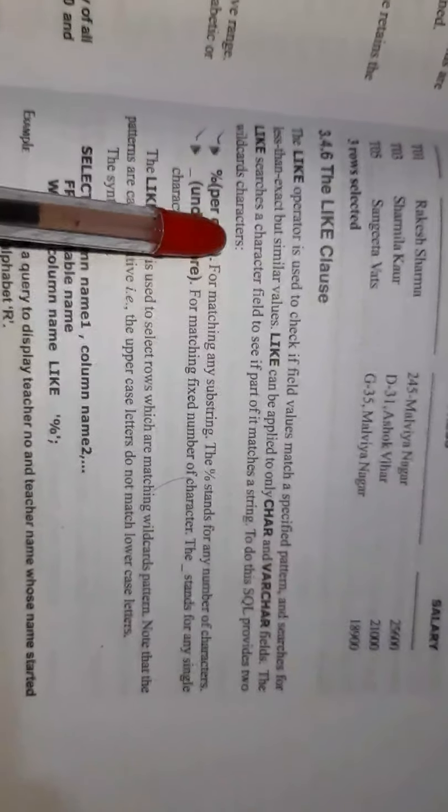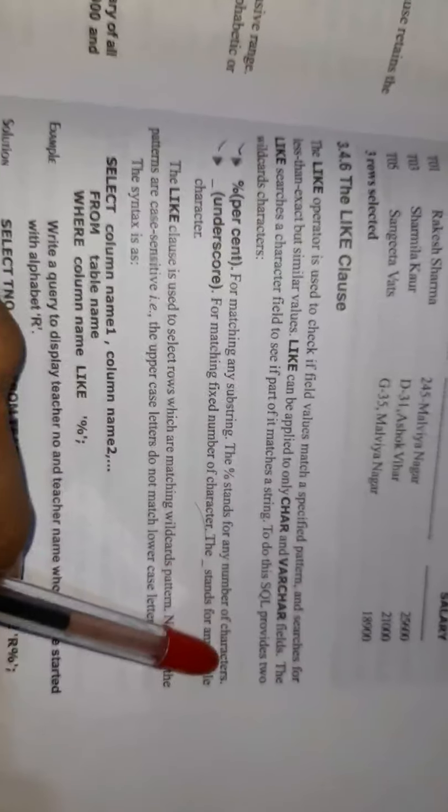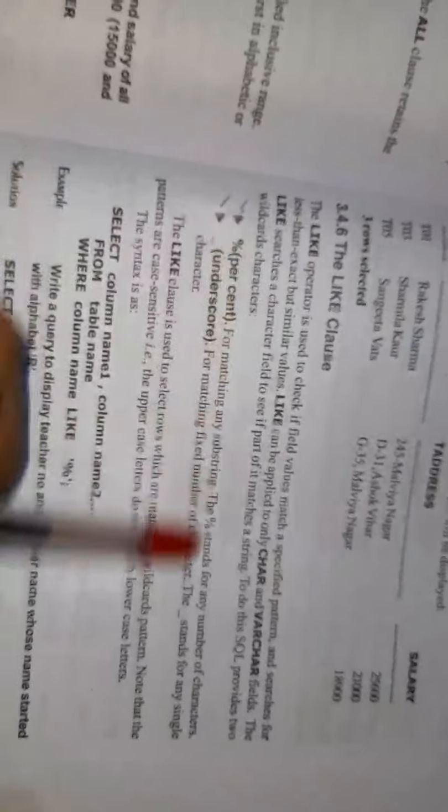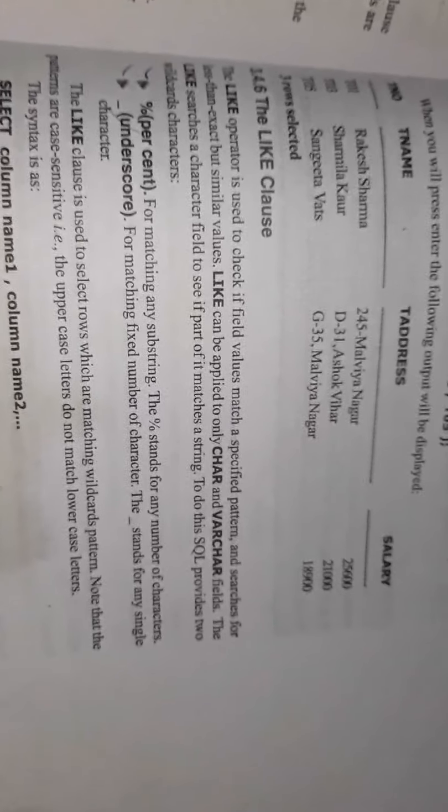The percentage symbol stands for any number of characters. That means the data you are searching for may contain any number of characters after the percentage symbol. The underscore represents one character at a time.